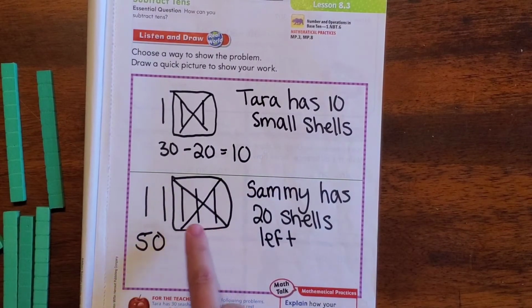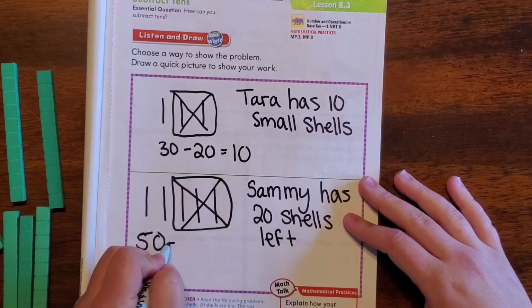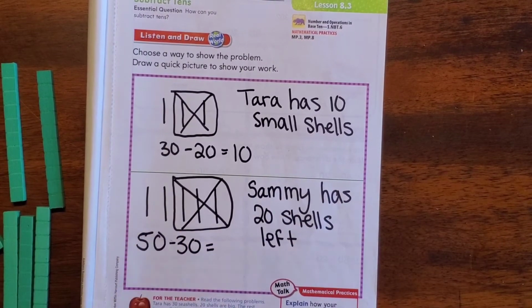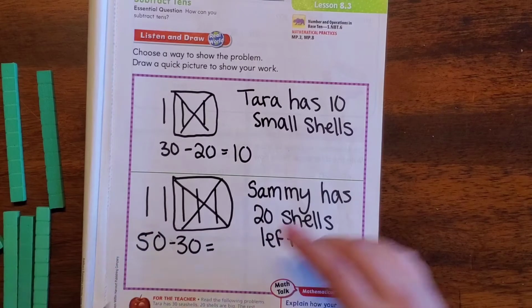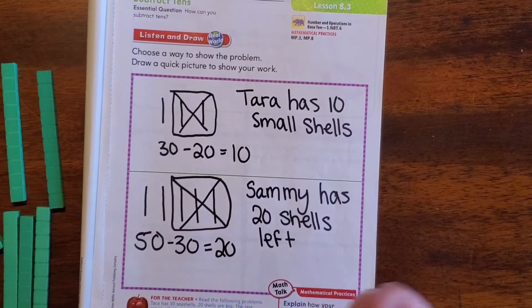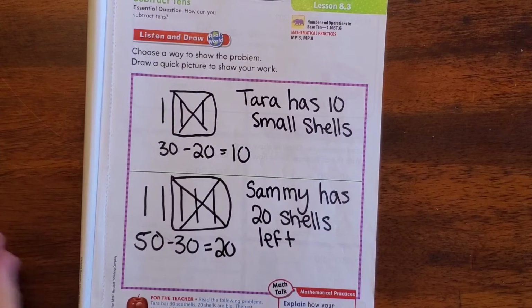He took away 3 tens, 10, 20, 30. So how many shells did he have left over? He had 10, 20. Now remember, we count the lines by tens, and we would count dots by ones. But today we are not going to use any ones. We are only using tens.